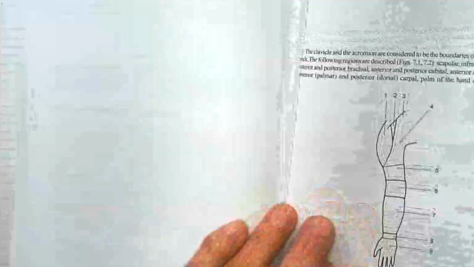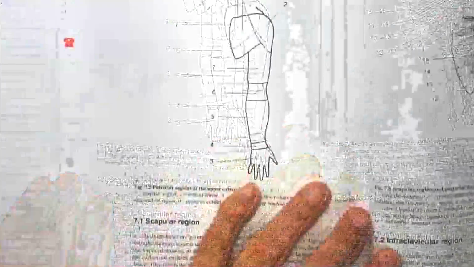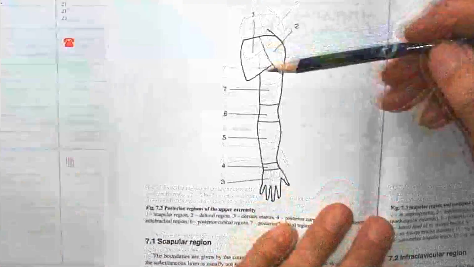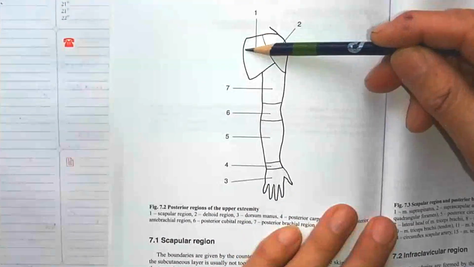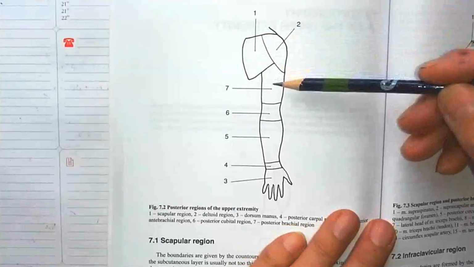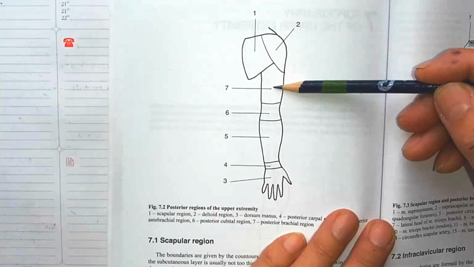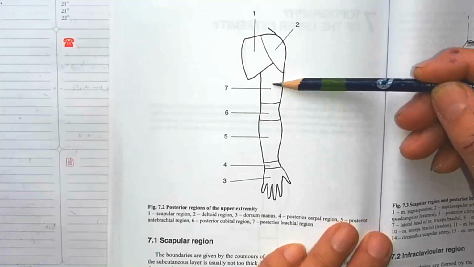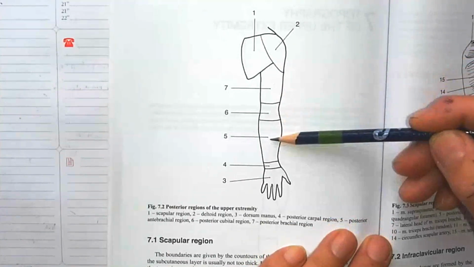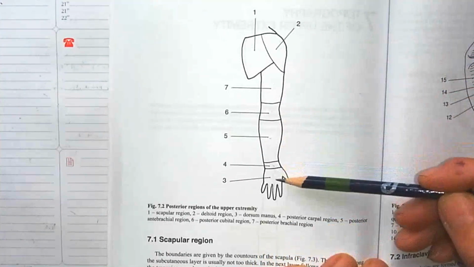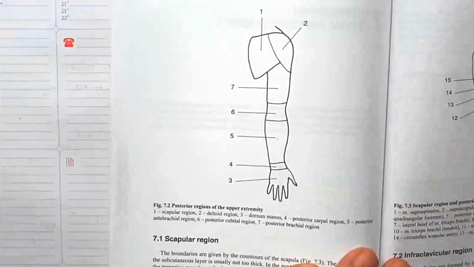The back side shows a relatively large area, the deltoid, then again a large area, the scapular, and then the same areas from the dorsal side, that means the brachial, posterior cubital, posterior antebrachial, posterior carpal, and also dorsomanus.